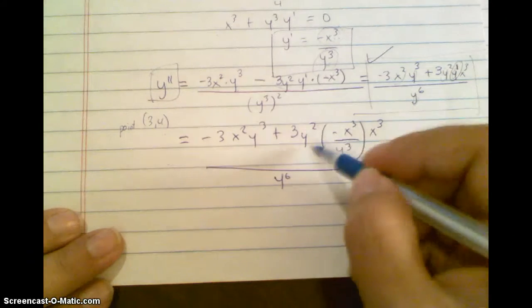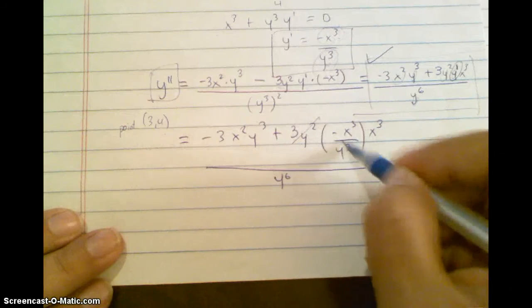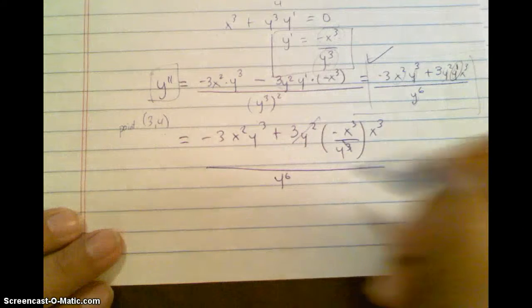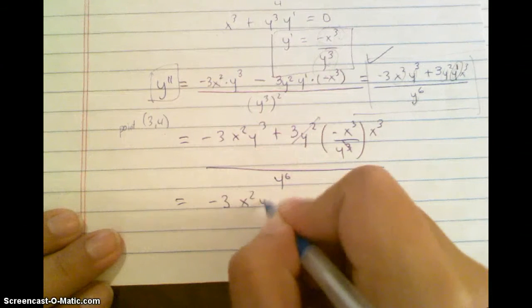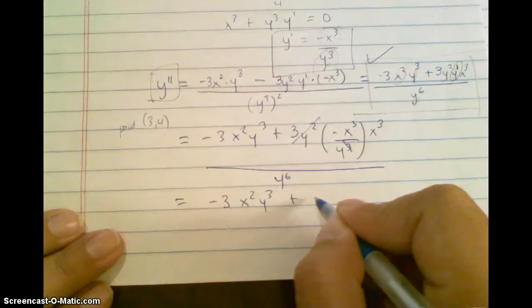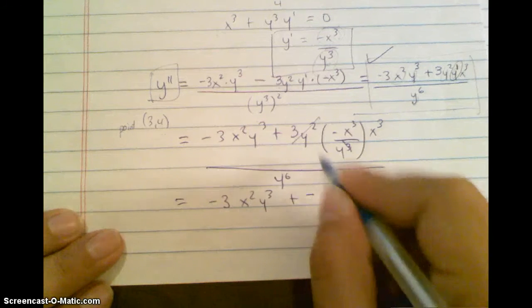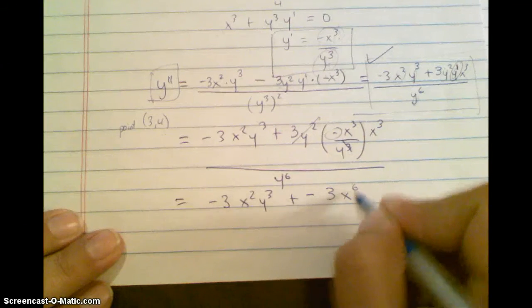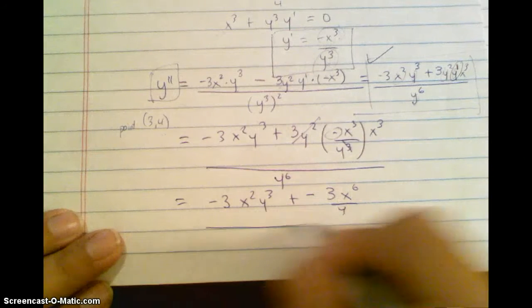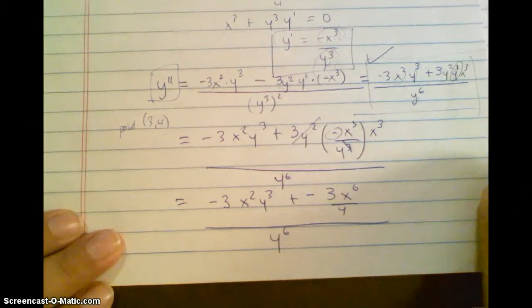Now I'm going to simplify the y squared with y squared here, so I'm going to have a y in the bottom. So I have negative 3x squared y cubed plus, well, minus with this negative here, 3x to the 6 over y, and everything over y to the 6th power.